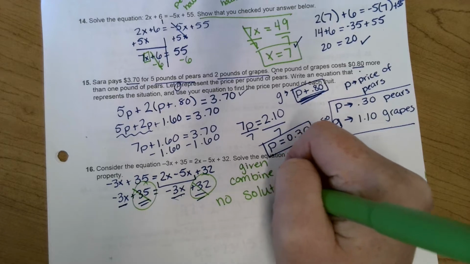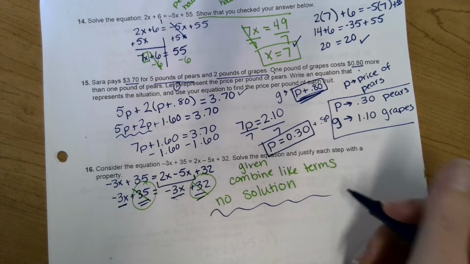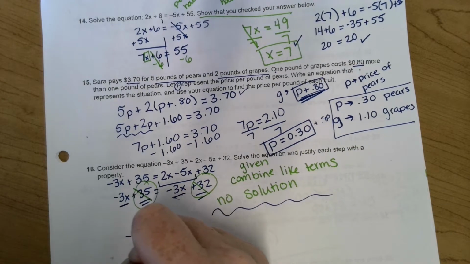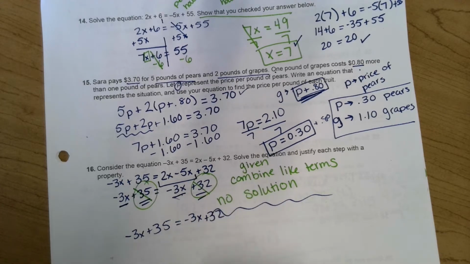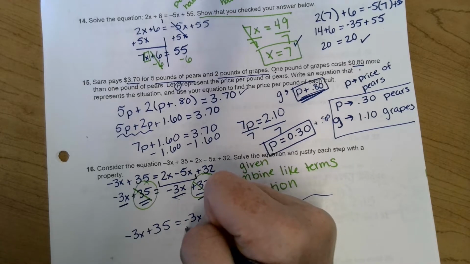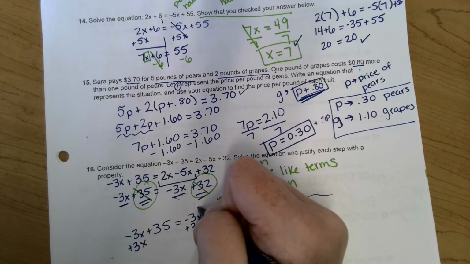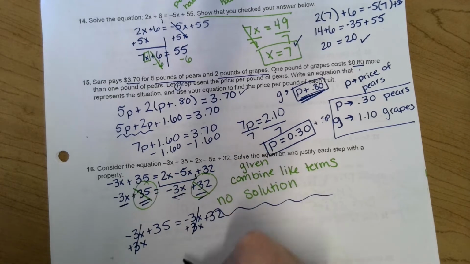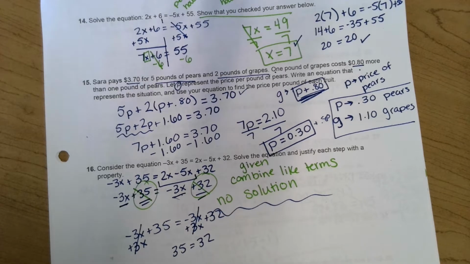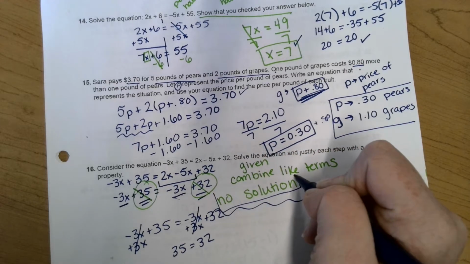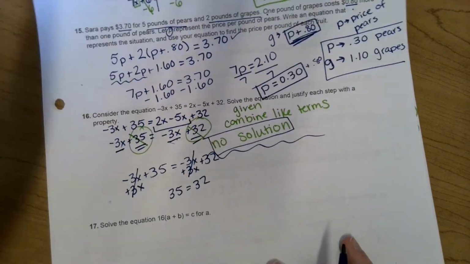If you want to take this a step further, let's look at this. So I can do negative 3x plus 35 equals negative 3x plus 32. One of the other things you could do, if this didn't stick out to you, is add 3x to each side to cancel out the 3x's and bring everything over to the left. This cancels, but then it cancels over here too, and you're just left with 35 equals 32, which is not true under any circumstances. So again, no solution. Yay! Don't you love the problems that have no solution? Don't you just love it?